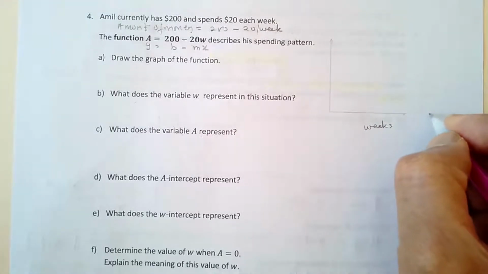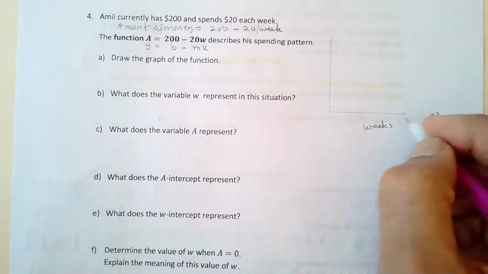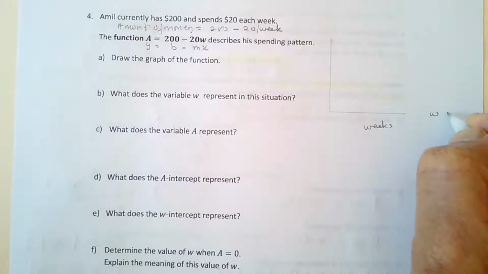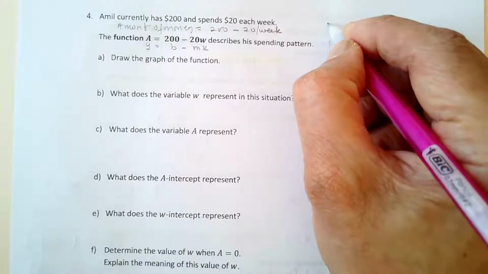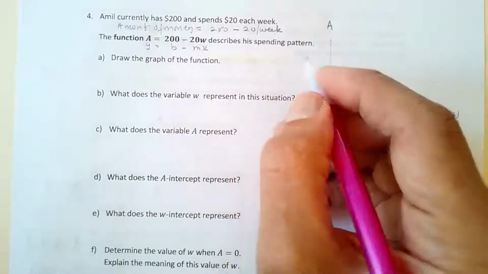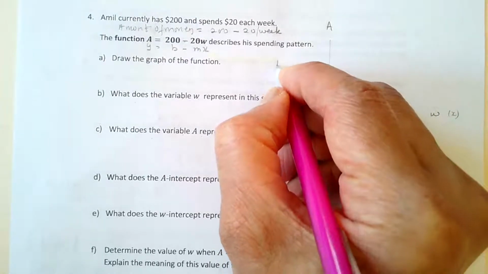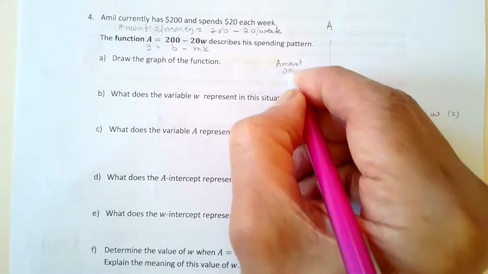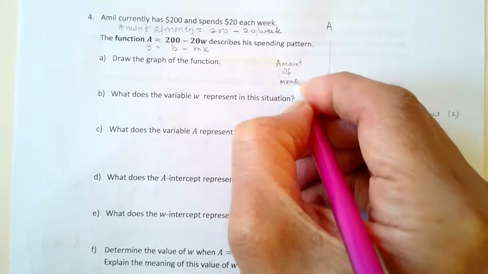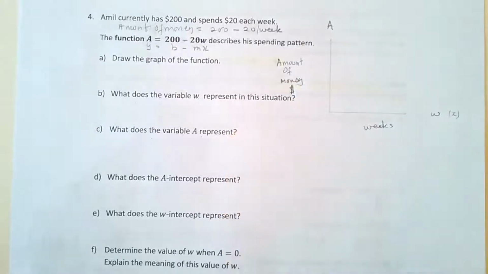So we can call this W instead of X. This is my X there. And the Y represents your A, amount of money. So we have amount of money, and we'll say that's in dollars.